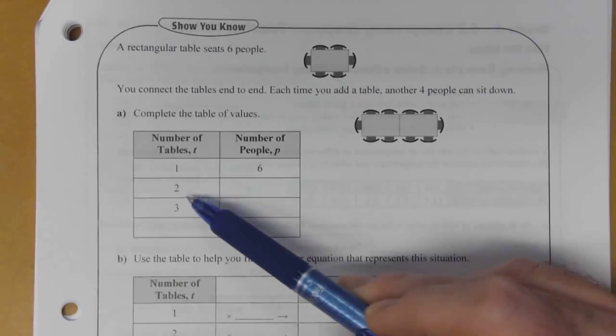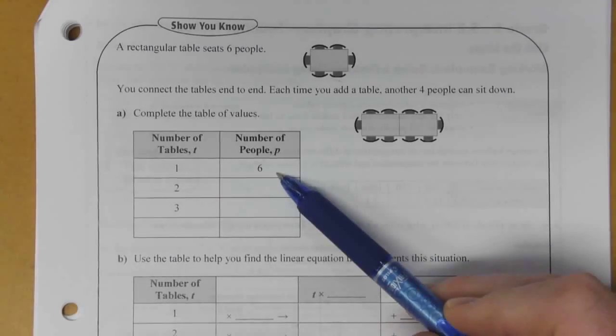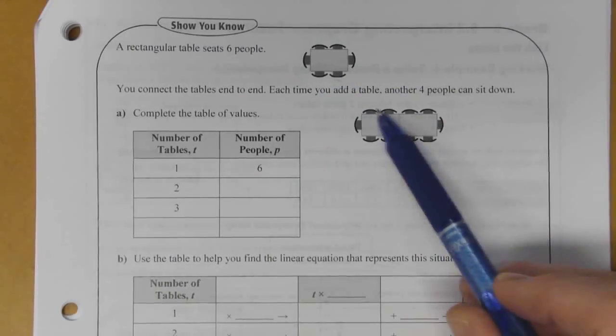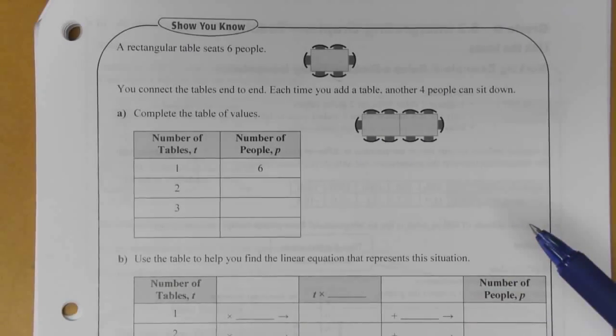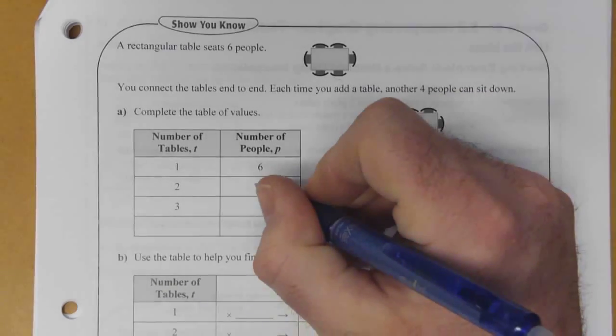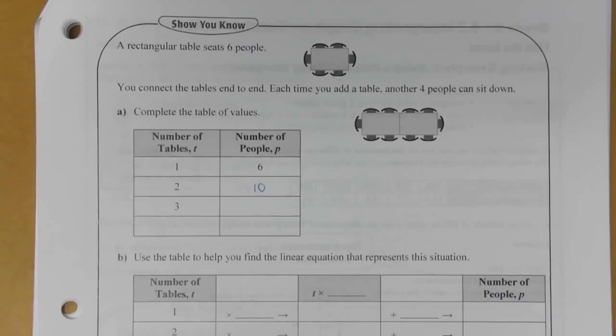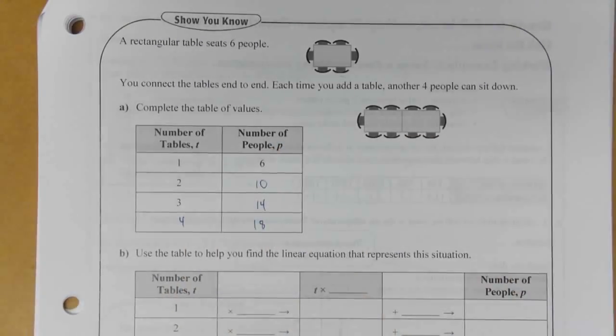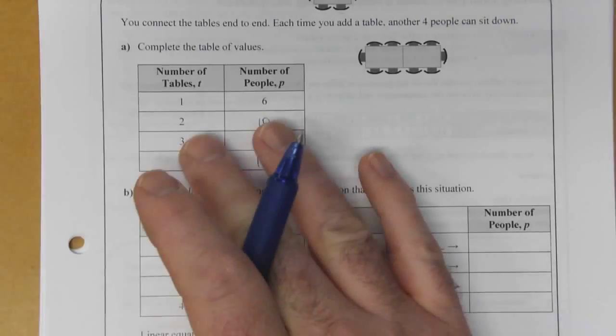So when there's 2 tables, instead of 6 people like there was for one table, we've got 4 on each side and 1 on each end, so that's a total of 10. 3 tables would have 14. 4 tables will have 18. So that's the basic table.